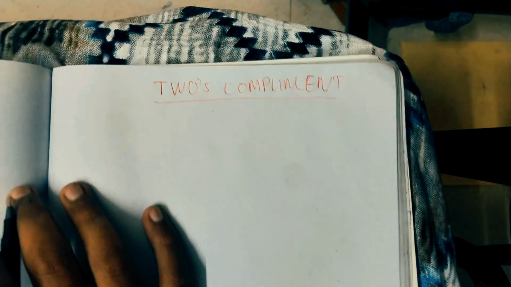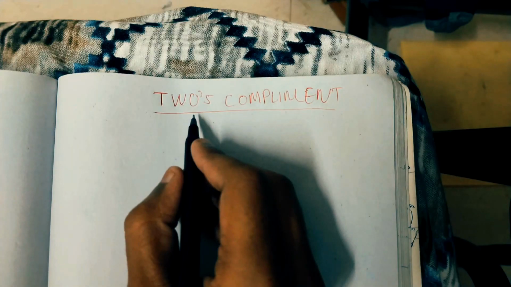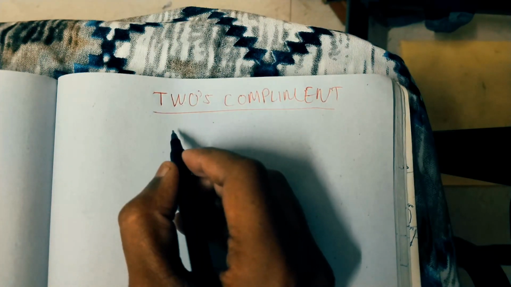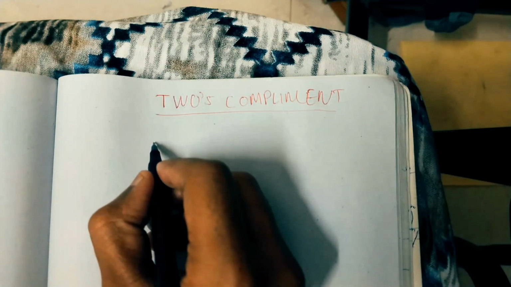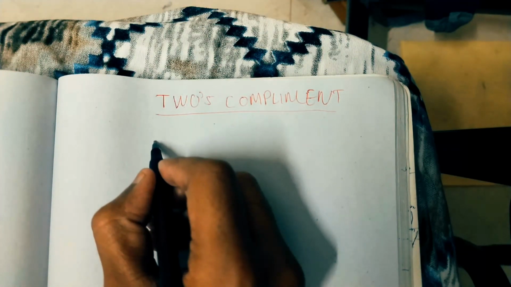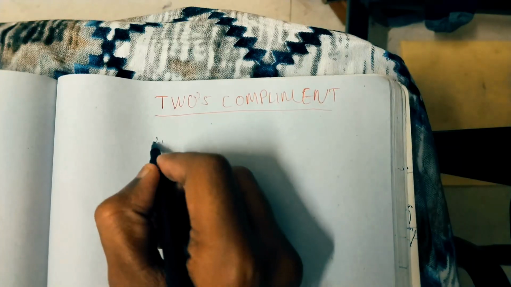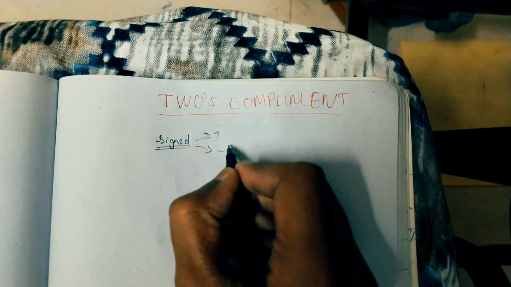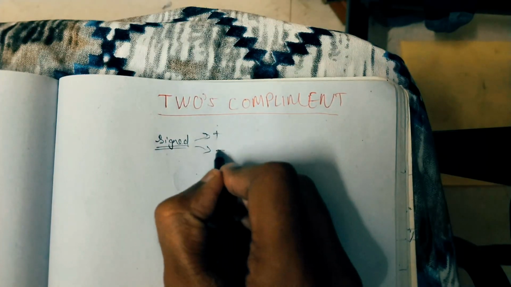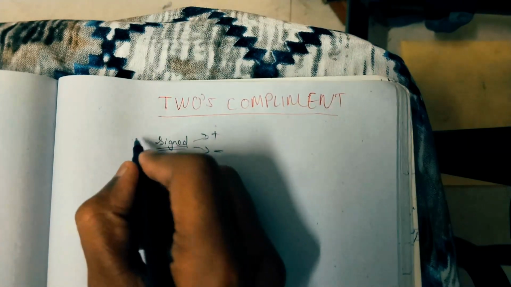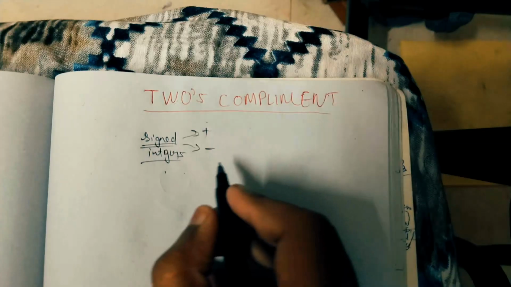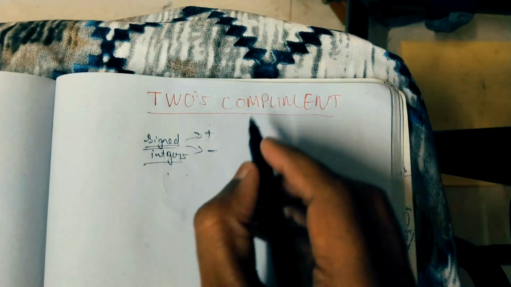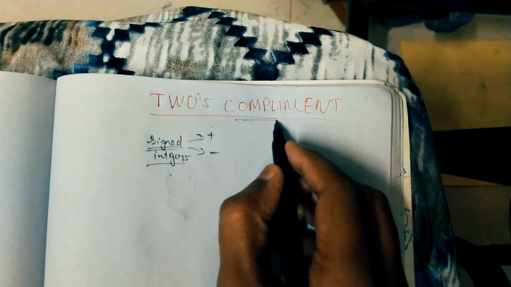So today we are going to look at 2's complement representation for numbers. When numbers are represented in computer systems, specifically signed numbers, which can be either positive or negative integers, okay, signed integers. To represent signed integers, we usually use the 2's complement system.